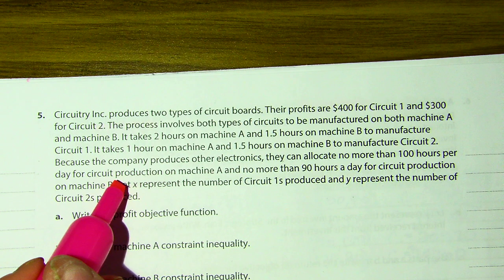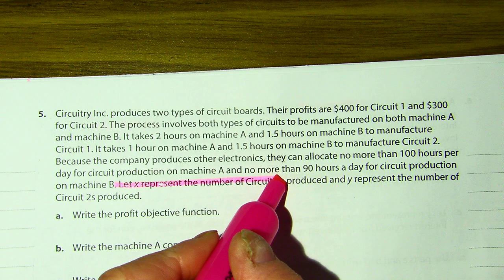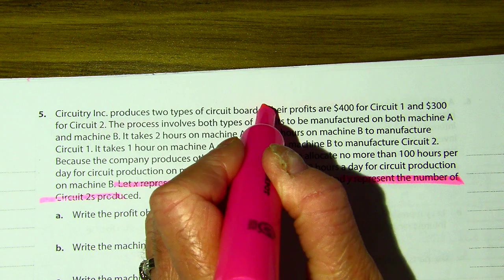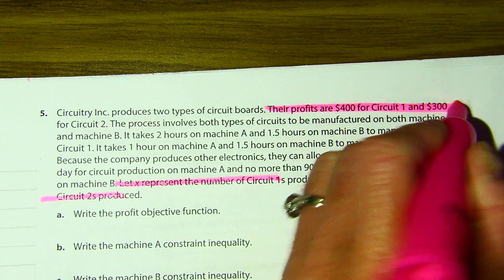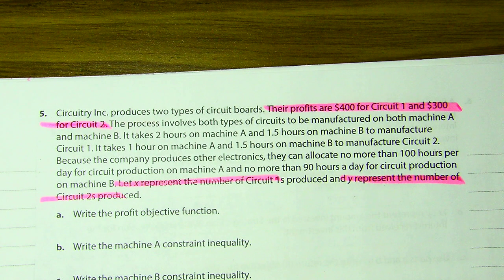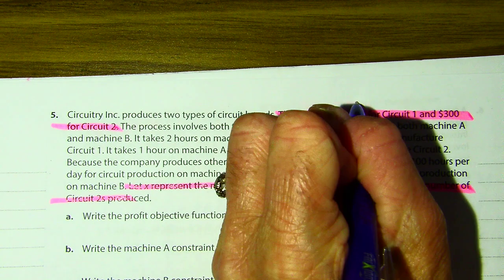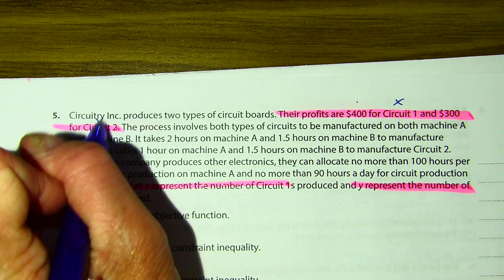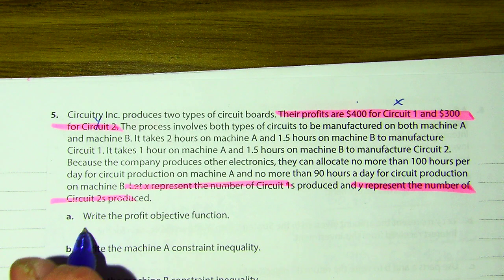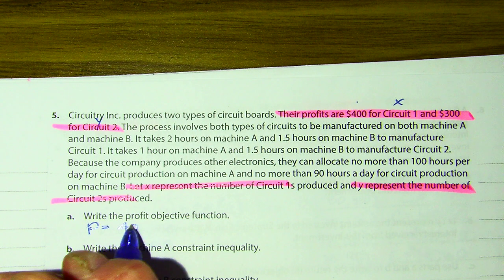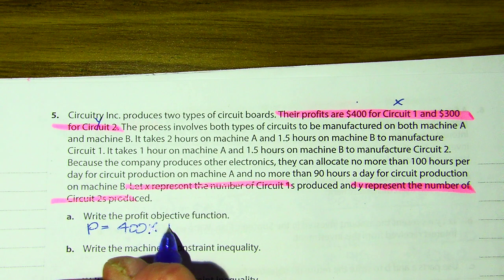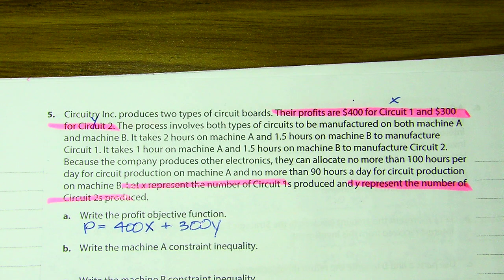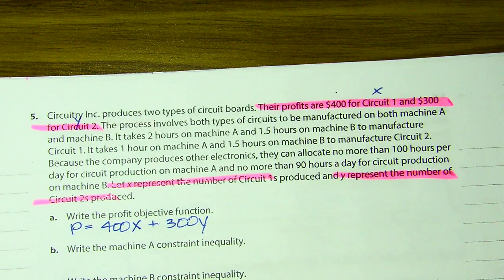First, I'm going to look at the last part. X is for circuit 1, Y is for circuit 2. So it says their profits are $400 for circuit 1 and $300 for circuit 2. So I'm just going to replace what they told me. They told me to do X for circuit 1 and Y for circuit 2. So my profit is 400 per X plus 300 per Y. That's what that first sentence states.